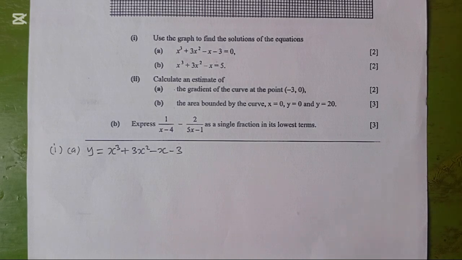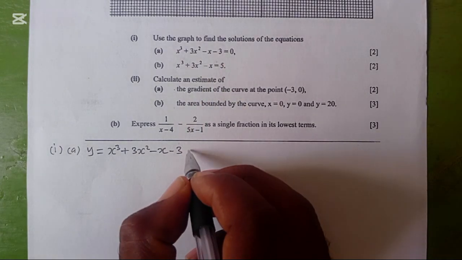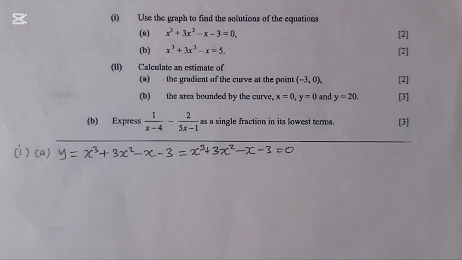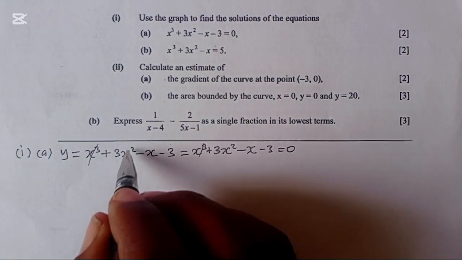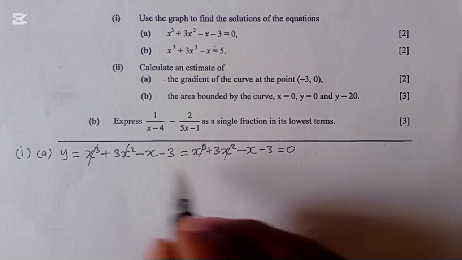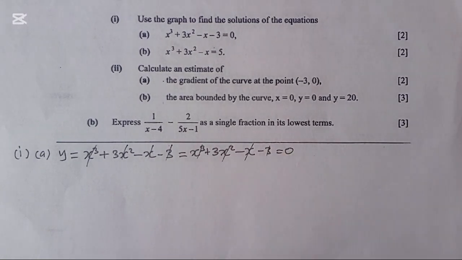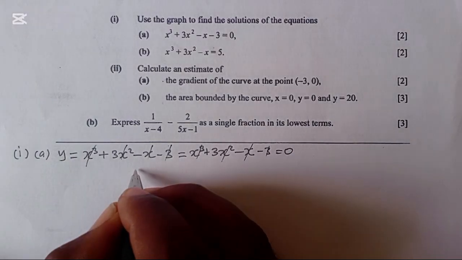So is equal to the equation that we've been asked to solve. So which is, we are going to cancel the like terms. So we have this and this, and this one, and this one, and this one. They are the same. So we remain with y is equal to 0.